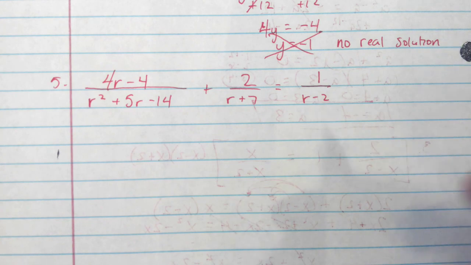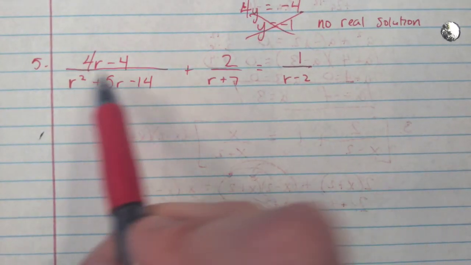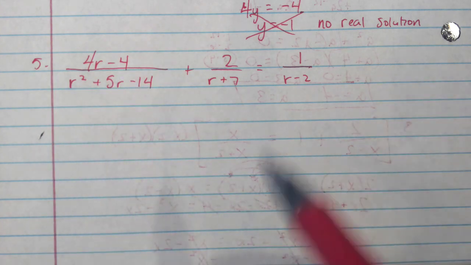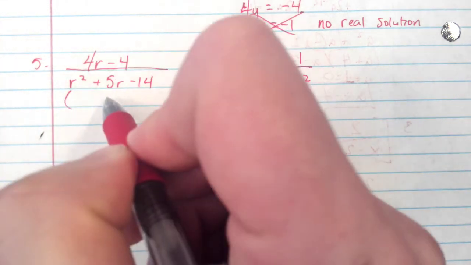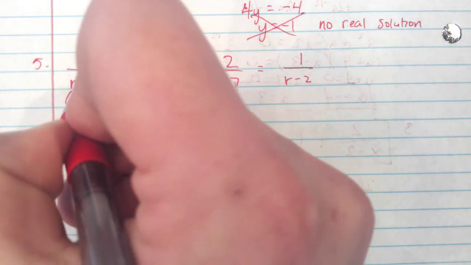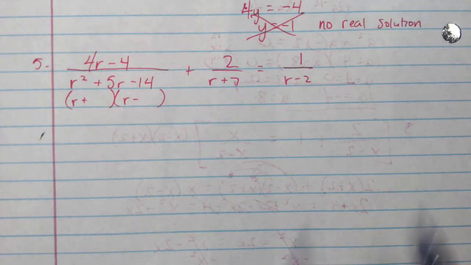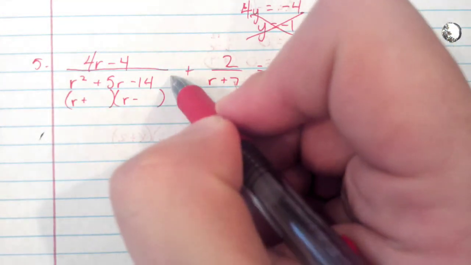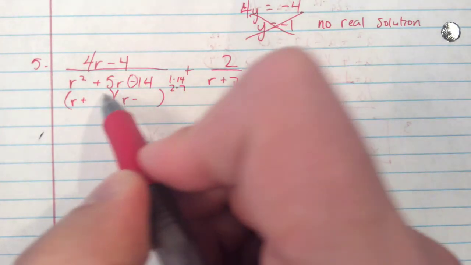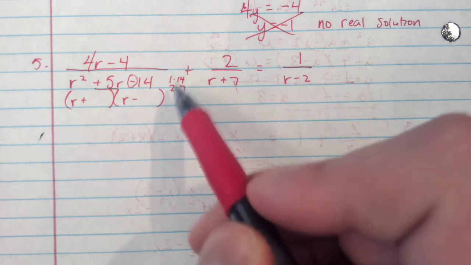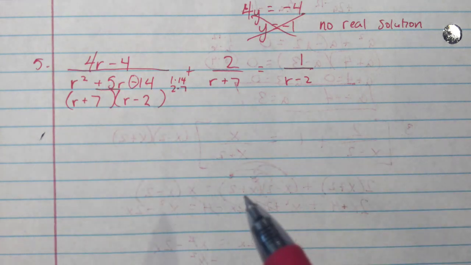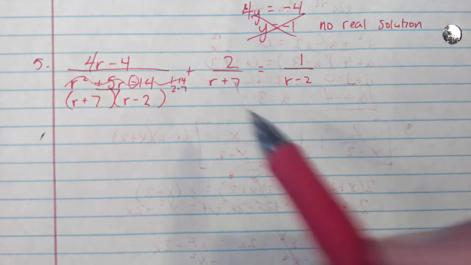So the first thing you should look at once again is that denominator. It factors, so you want to factor it to help you find the least common denominator. It can go straight to the parentheses because, again, there's no number on that first term. My third sign is negative, so I know I'm going to have r plus something and r minus something. The factors of 14 are 1 times 14 and 2 times 7. I'm looking for the ones that subtract to make positive 5. So 2 and 7 are the ones. It's got to be a positive 7 and a negative 2 to make a positive 5 in the middle. So I can ignore that now.